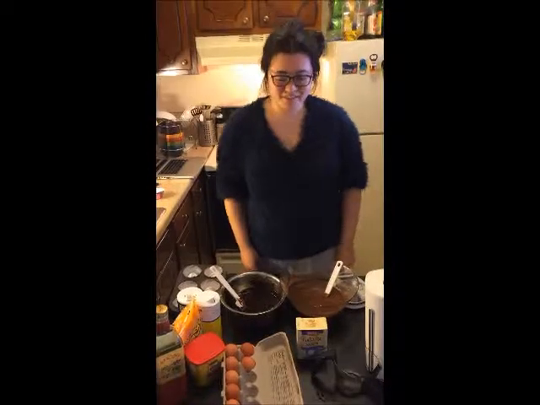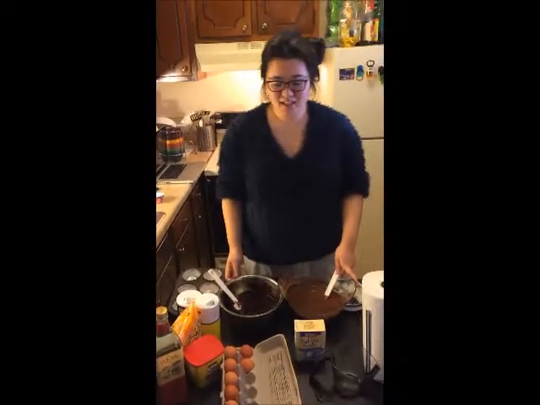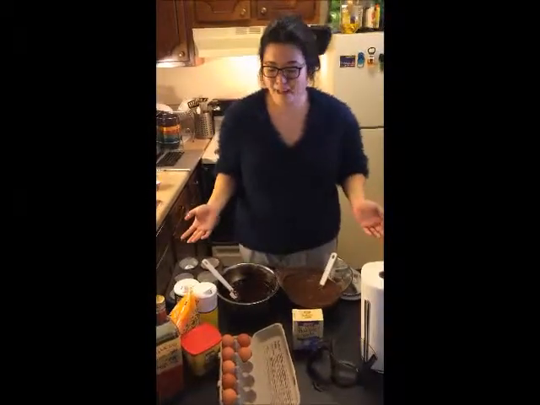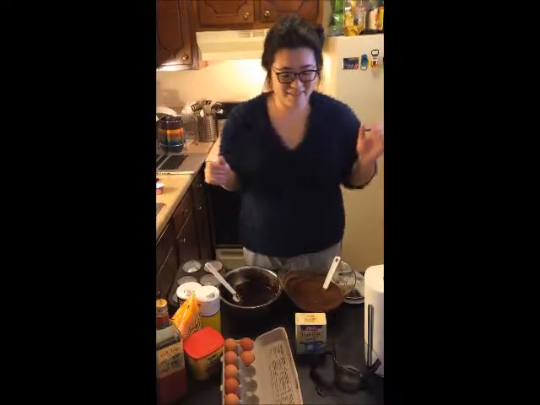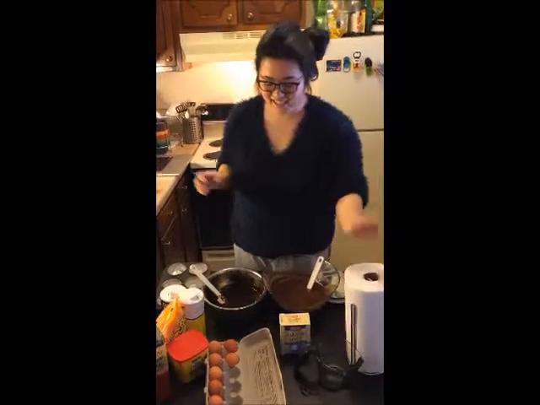Today I'm going to demonstrate the difference between chocolate cake and brownies. As you see, I already made two batters, so that saves time. Before everything started, I already washed my hands, tied my hair, and prepared a lot of paper towels in case it got messy.